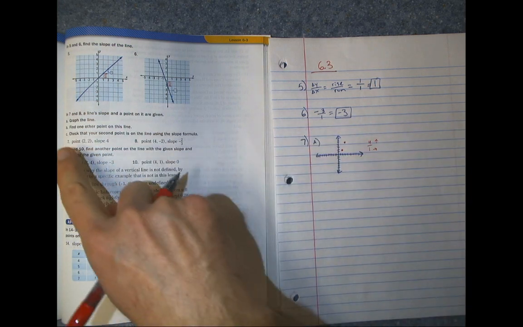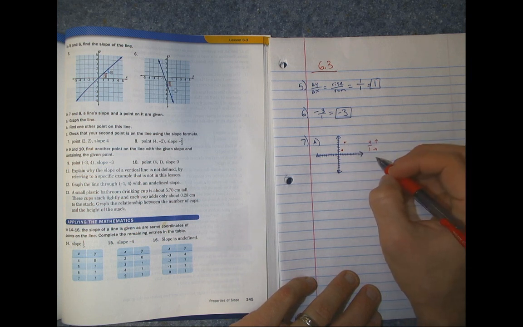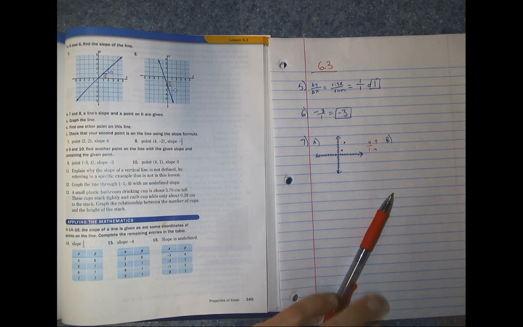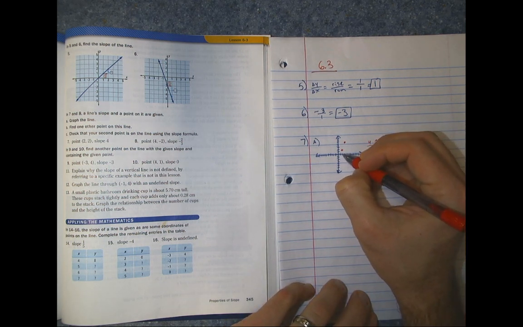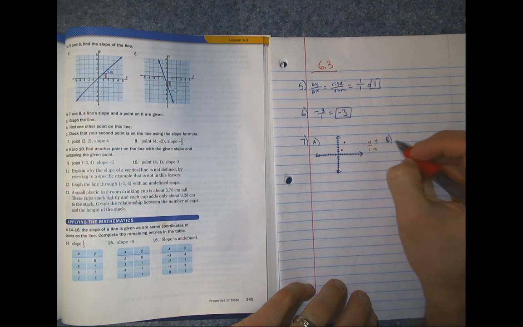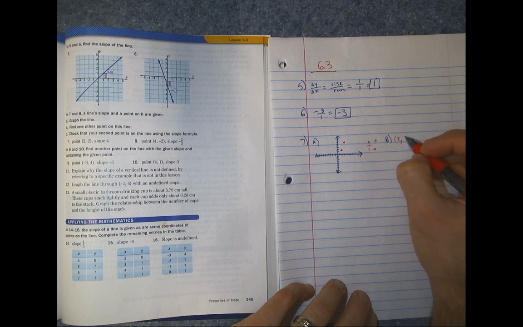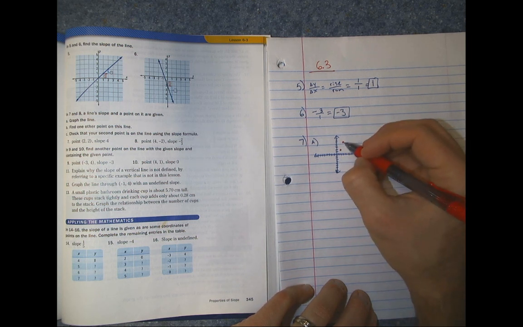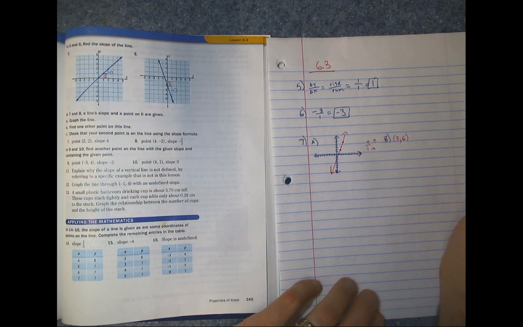And on this question, part B is always to find another point. So the easiest thing to do is just identify that next point that you had right there. So for part B, I'm going to go ahead and identify that point. So the x value, I only went over 1, so I was at 2. I'm now at 3. I was at 2. I went up 4, so that is 6. This is 3, 6. Just a quick sketch like this.